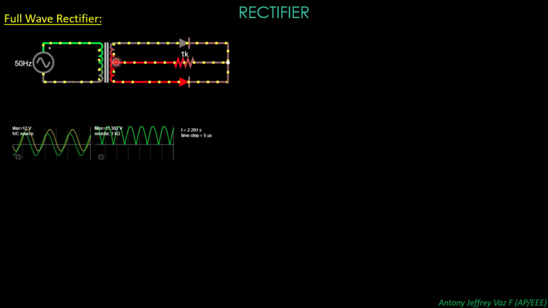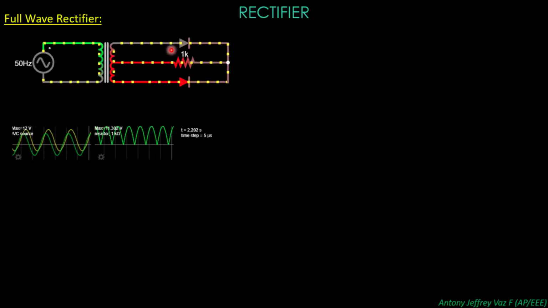Now once the positive terminal, that is the positive edge of the sine wave, is entering, you can see the upper portion of the transformer will have current which makes diode 1 forward biased. So diode 1, present here, will be in forward state, and it will be conducting the electrons from the upper end of the transformer into the resistance through this position.